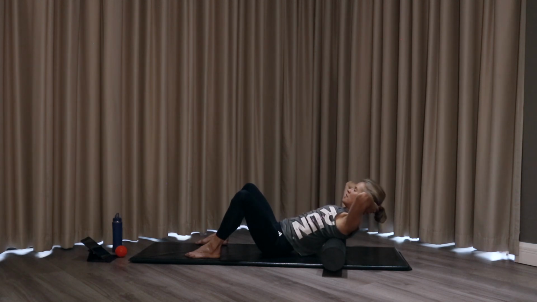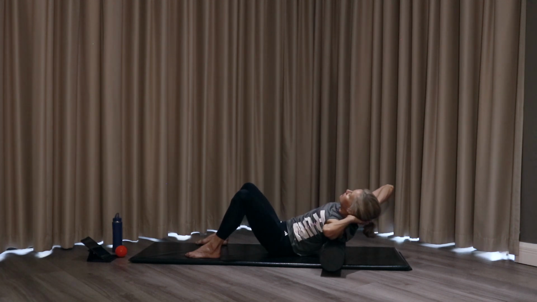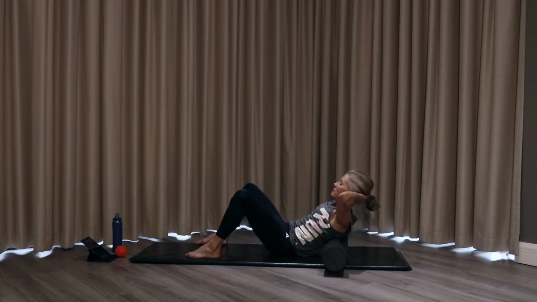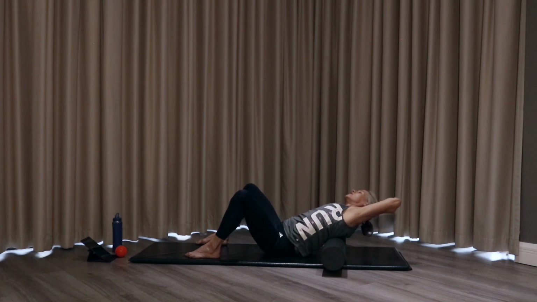2 more. Breathing in, arch. And exhale again. Hold it here and breathe in. And exhale. You got 1 to go. Arching and breathing in. Stay open and contract to the other side. Breathe in. And exhale.